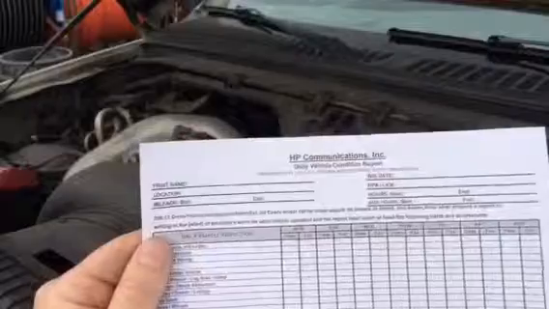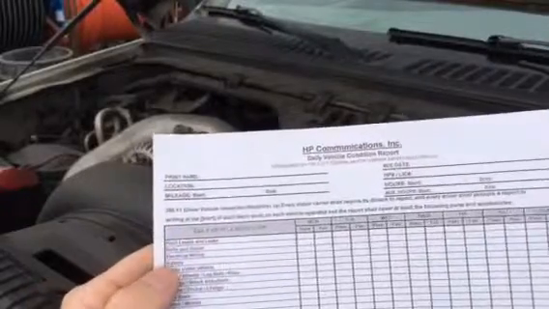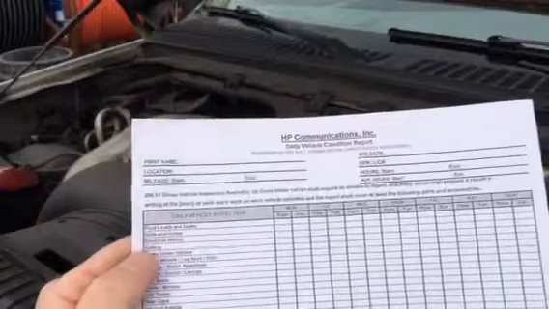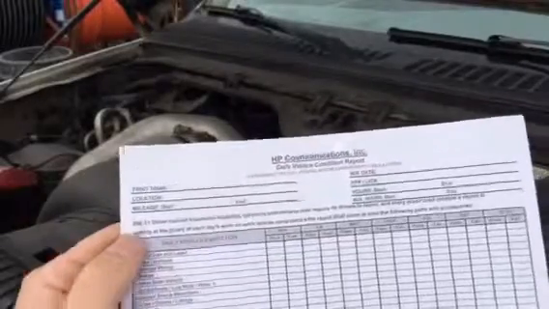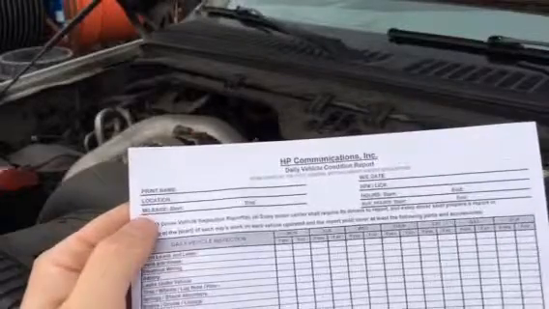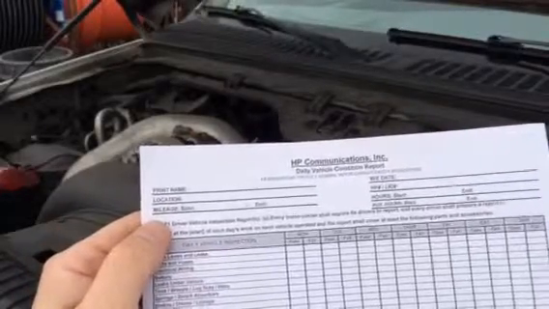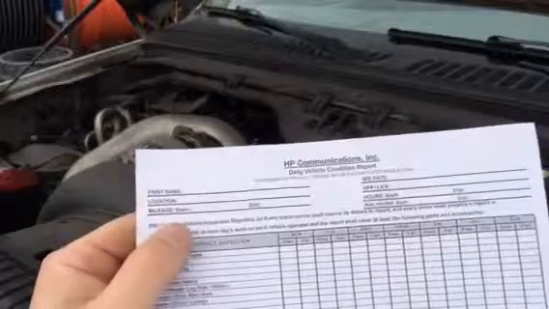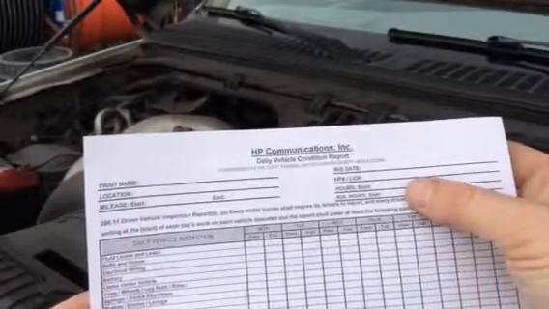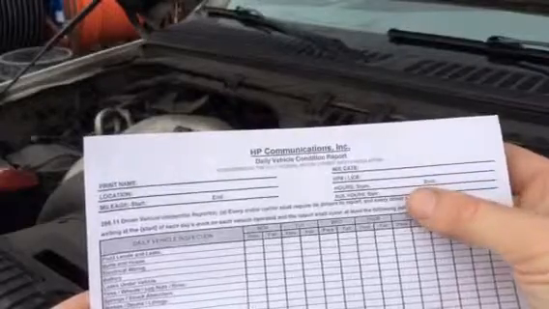You guys are required to fill these forms out daily, which covers certain aspects of your trucks and keeping them in good operating order for your safety. When filling these forms out, you're going to print your name, your location of where you're working at. Mileage refers to the mileage of the vehicle from the start of the week until the end of the week. The date, the vehicle number, and the license plate number.